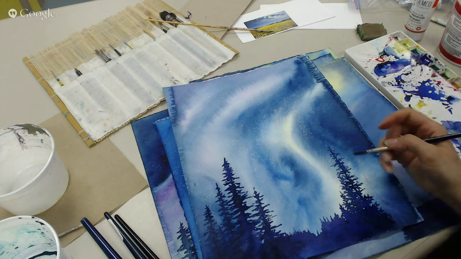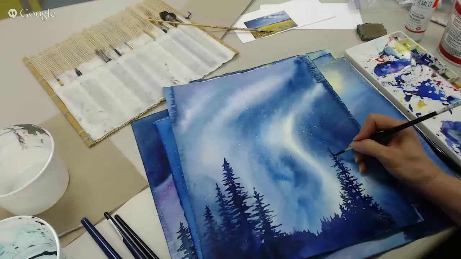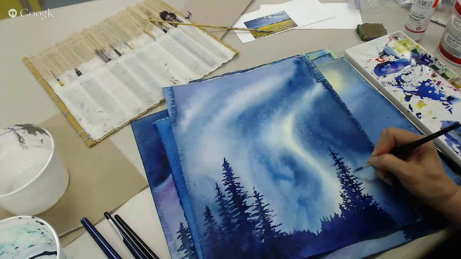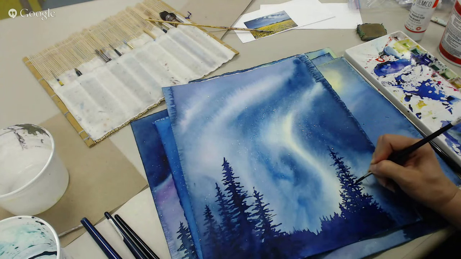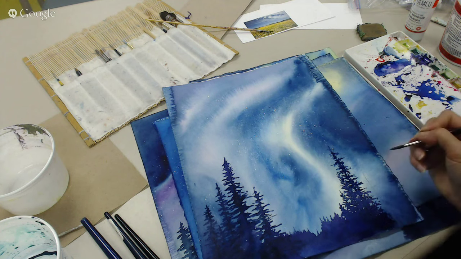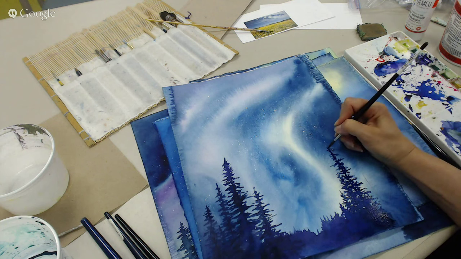So I'm using right now a mixture of Prussian blue and indigo, and then dropping in a bit of Dachstein violet. I actually normally like to have the 3 colors. I just don't have them mixed up right now. I'm just finishing up a class tonight here.